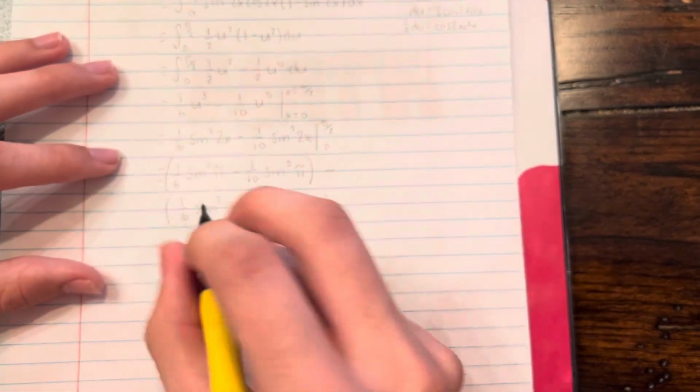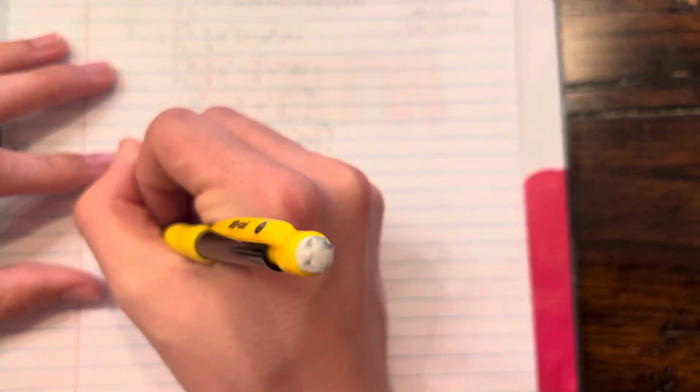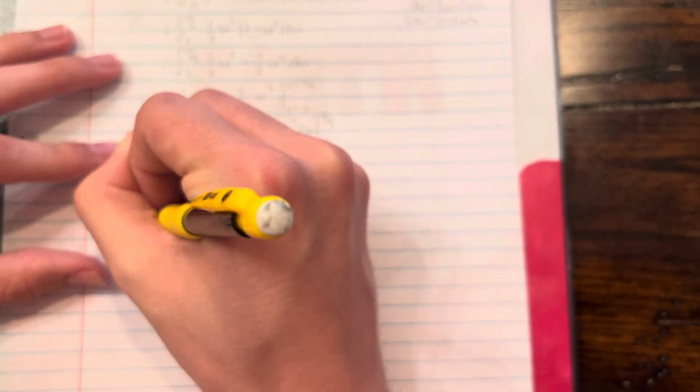And just to do this, we're going to go ahead and evaluate these, subtract them, and the final answer that we're going to get is 0. And that's how we solve this trig integral.